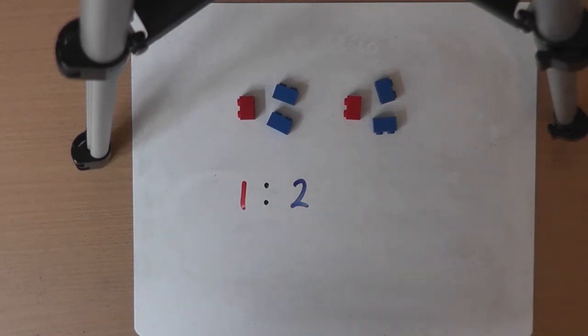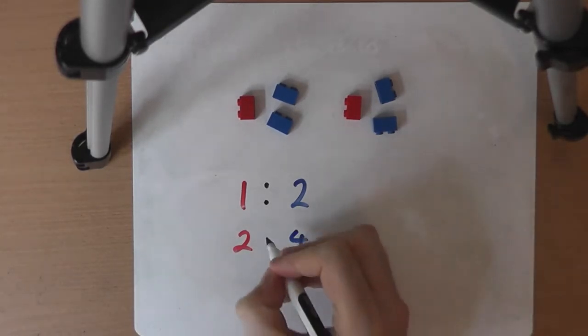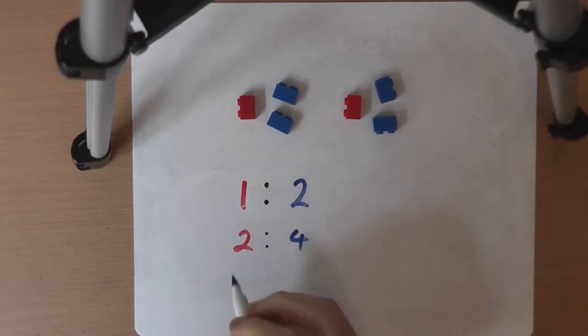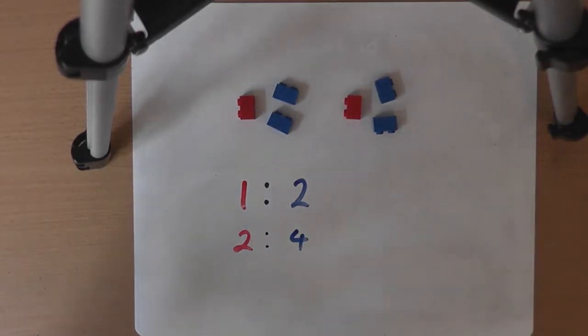So I've put that down again. Now what we have is not one for every two. Surely we have two red and we have four blue. And we have a ratio of 2 to 4. For every two red, there are four blue. We absolutely do, because this describes how many actual pieces there are there. There are two red and there are four blue, with this ratio link in between them.